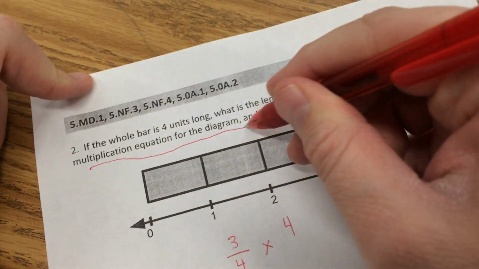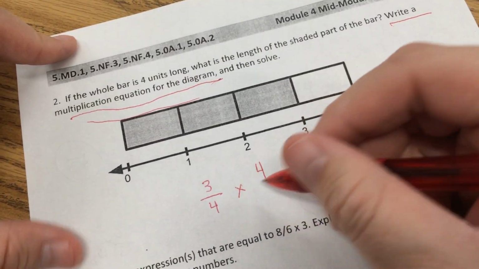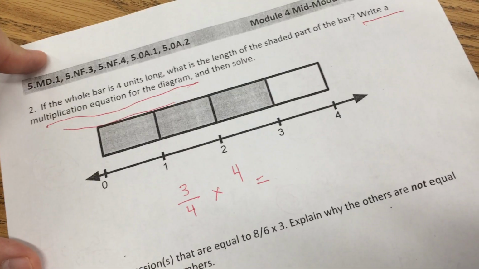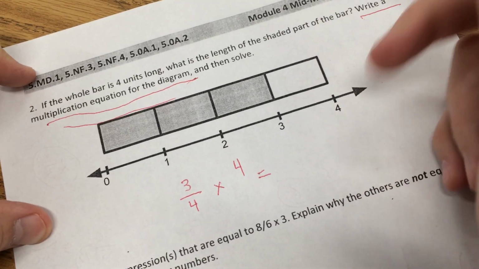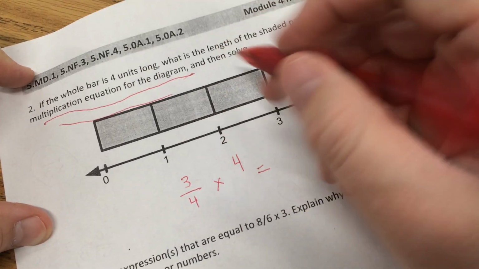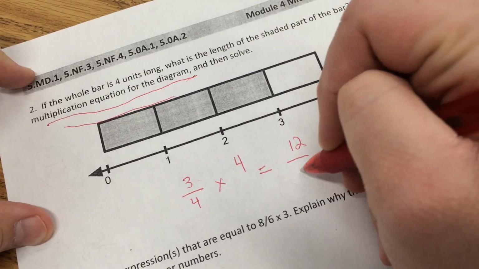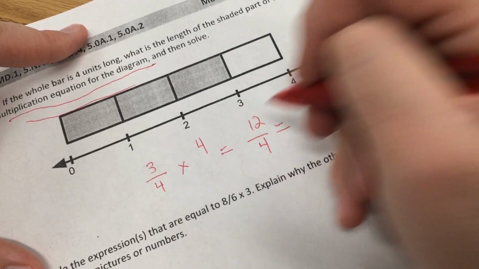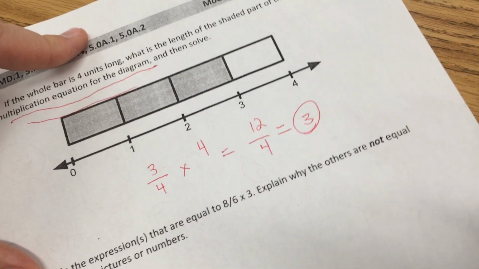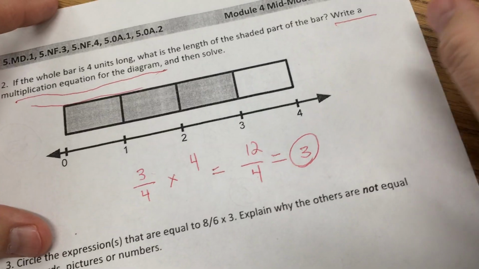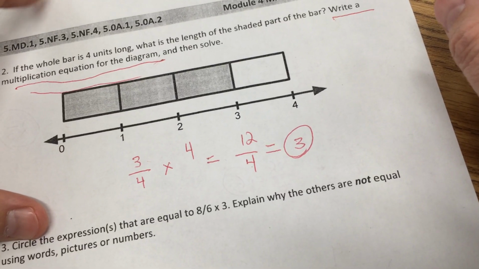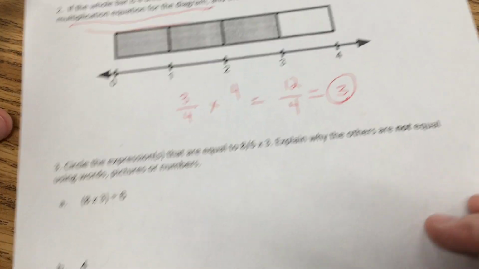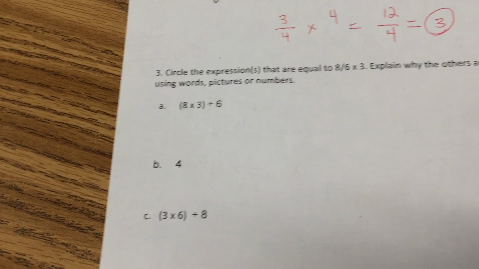Write a multiplication equation. 3/4 times 4 equals, an equation actually has equals, and we're going to have what it equals. 3 times 4 is 12. 12/4. Well, what is 12/4? 4 goes into 12 3 times. That's it. It looks like maybe it should take a long time to solve. It actually shouldn't. Okay. Now, moving on.